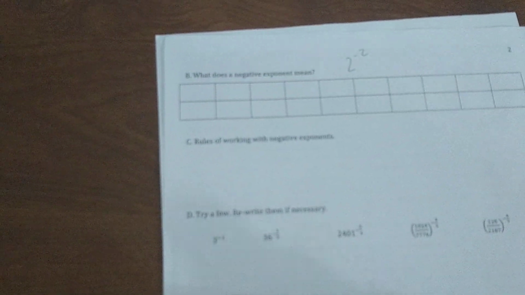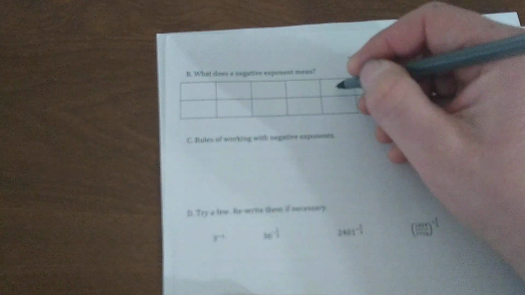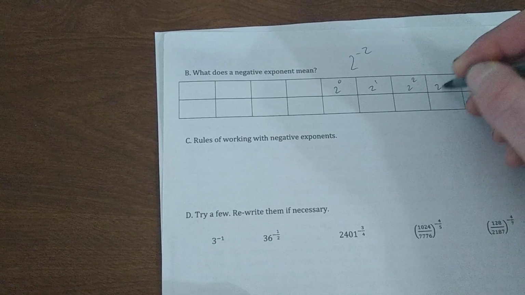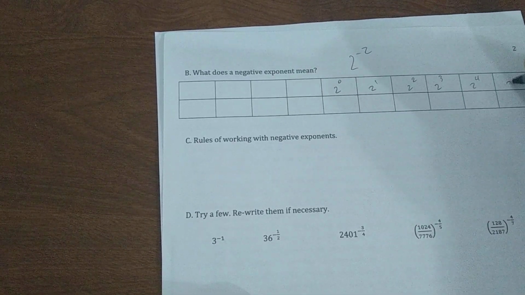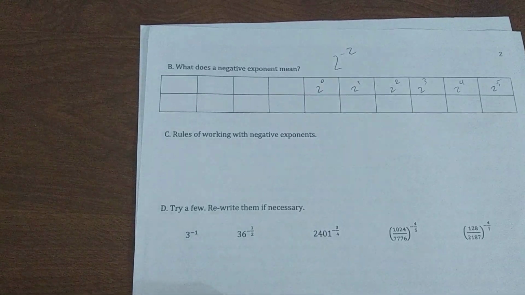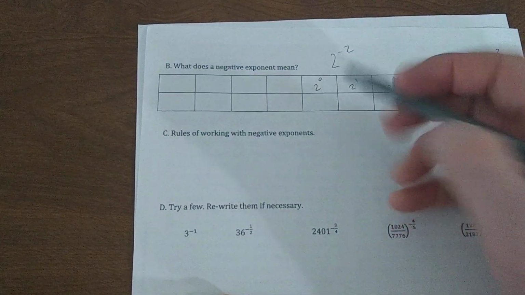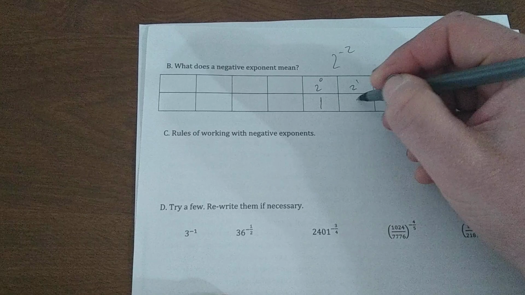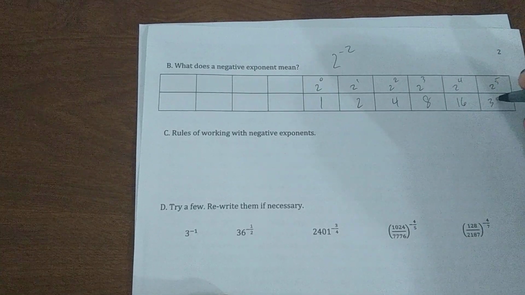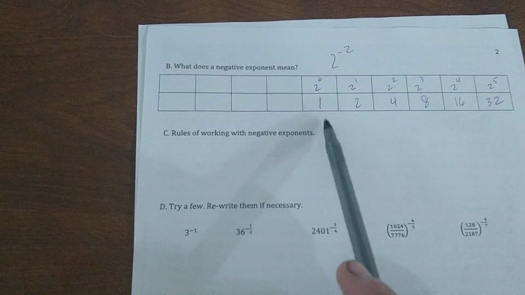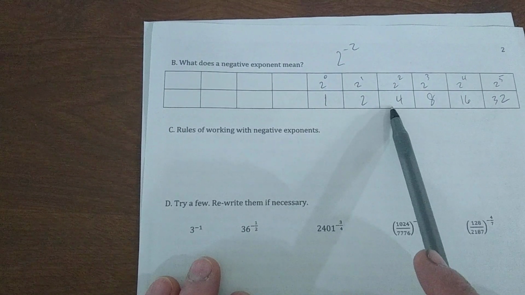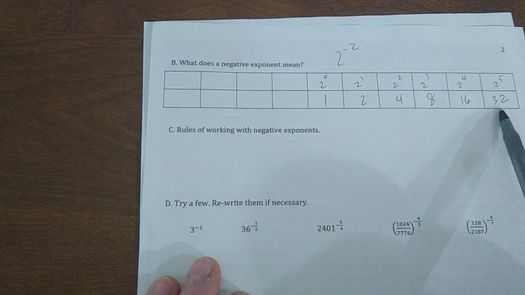Well, the best way to understand it is with a table. Right in the middle, we'll put 2 power 0, 2 power 1, 2 power 2, 2 power 3, 2 power 4, and 2 power 5. And then we'll start to fill out the table and see if we can understand what it means. So 2 to the 0 is 1, 2 to 1 is 2, 2 squared is 4, 8, 16, 32. If we're looking at these numbers, what's the pattern as I go left to right? We double, double, double, double, double.